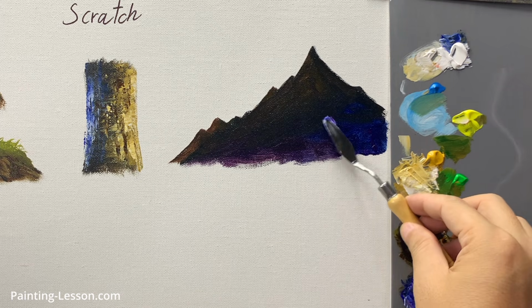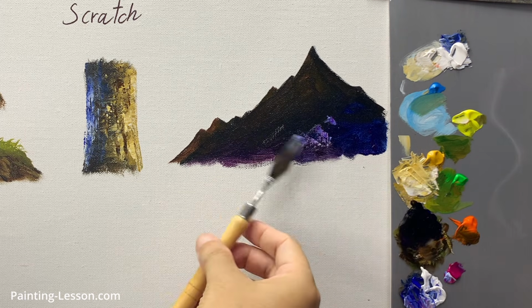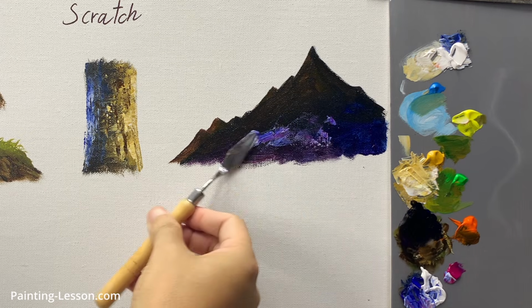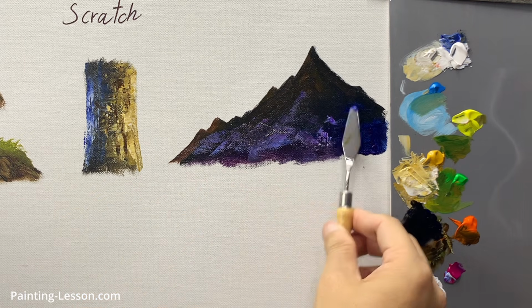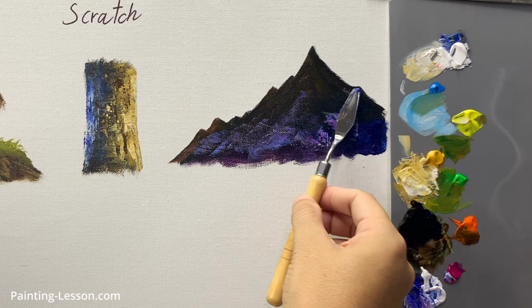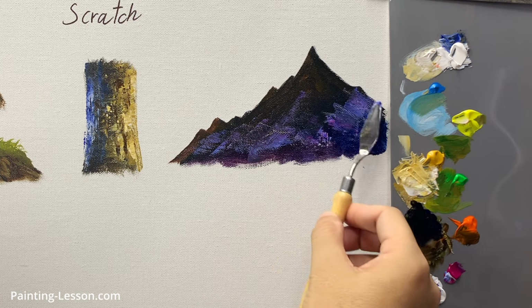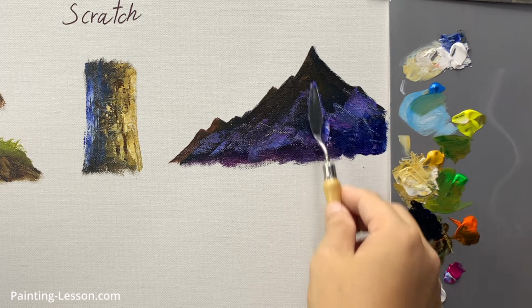Additionally, I will guide you on applying the scratch technique to this mountain. This method is widely used when painting mountains, and I'm no exception. First, I use a mix of white, ultramarine, and a touch of rosé. Vary the direction of your strokes to create natural-looking layers of light.